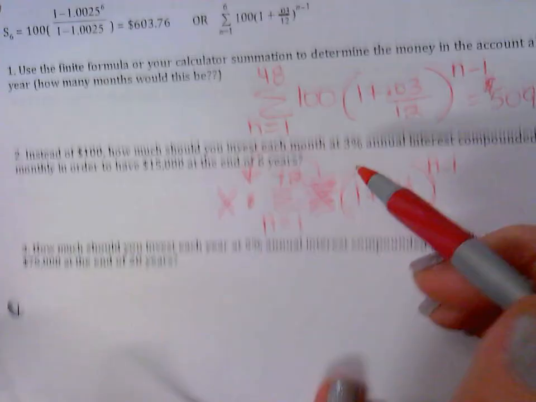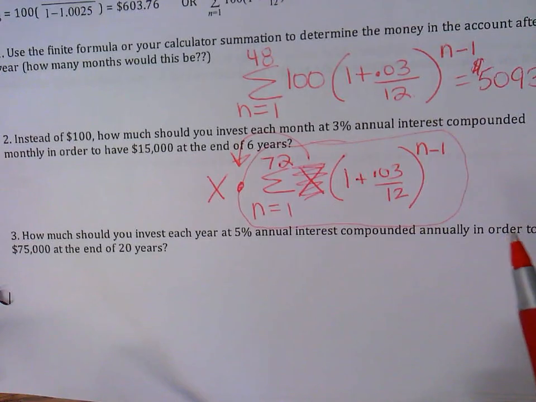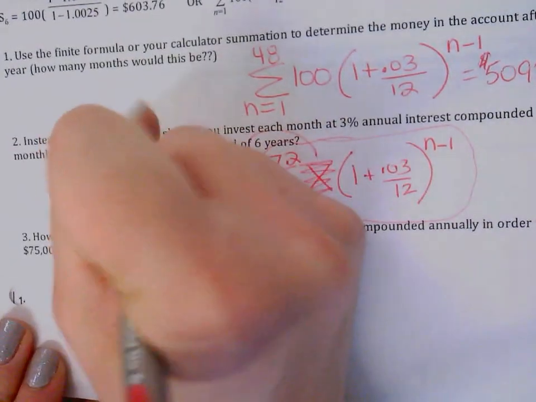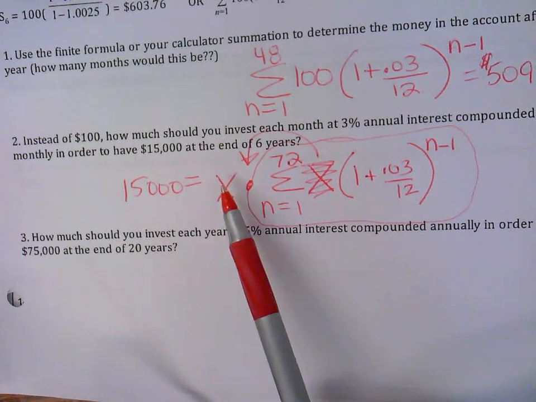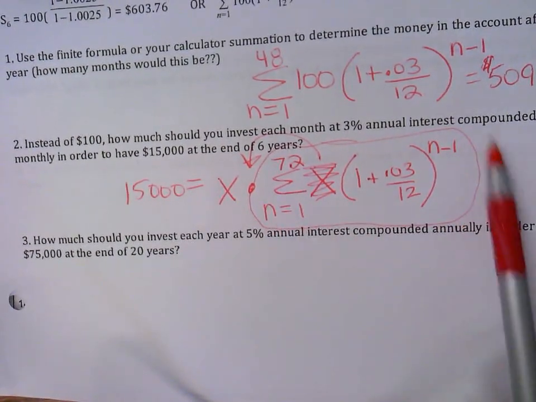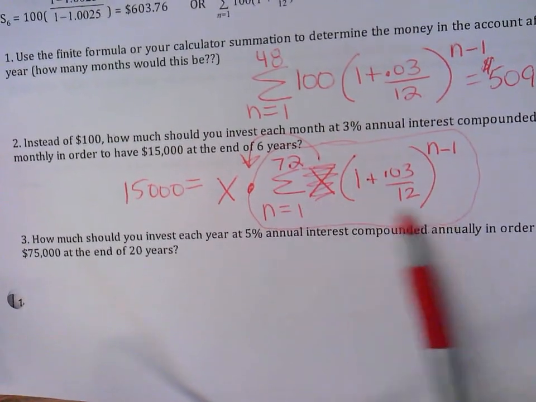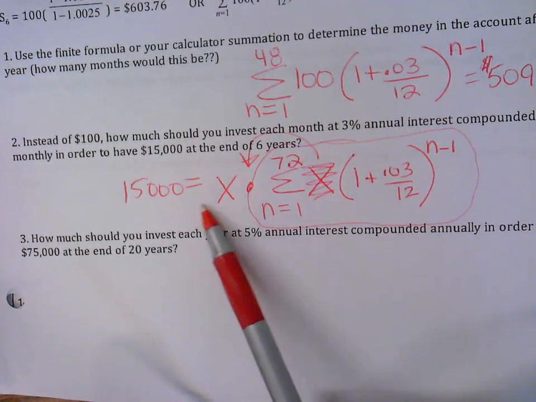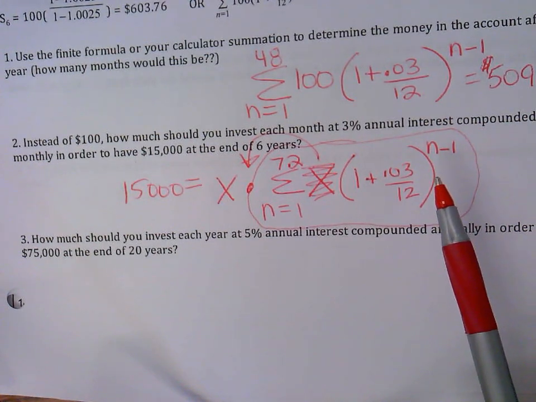So that you could actually type this summation into your calculator and get a number. And then if you set your equation equal to 15,000, which is your goal, if X times this number has to equal 15,000, whatever you get with your summation, you can just divide to the other side to get X by itself. That way you won't have to guess and check what X is.